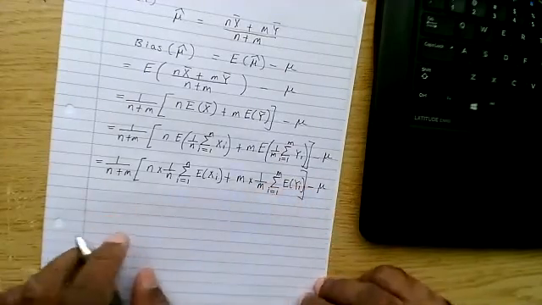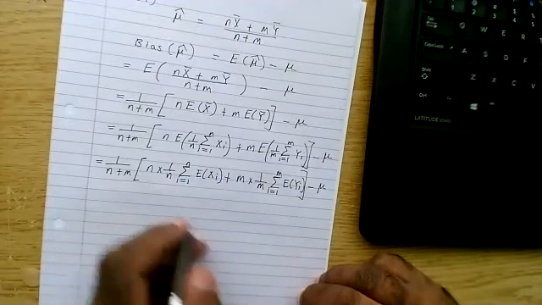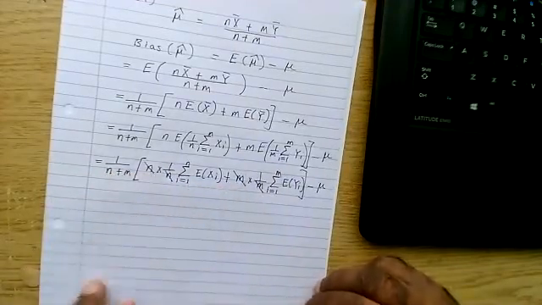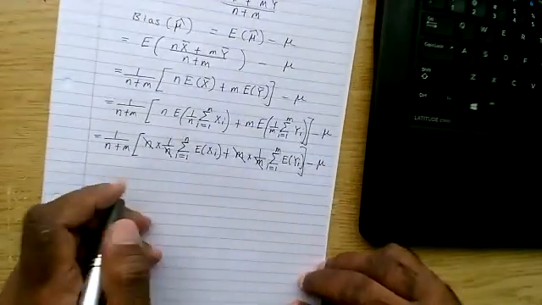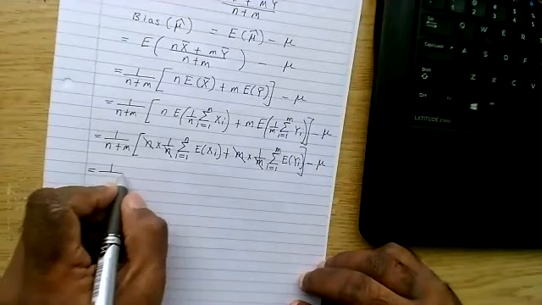Are you guys with me? Yes, you can, Mikhail. You can directly write that the expectation of x bar is mu, but I'm trying to be more detailed in my solution. Yes, you're right, Mikhail.